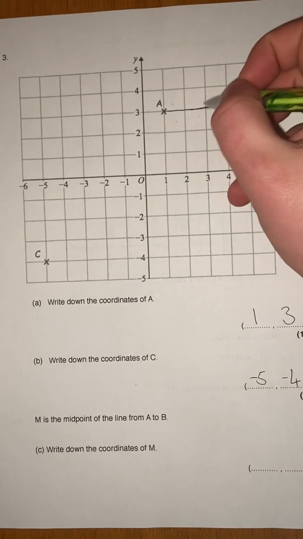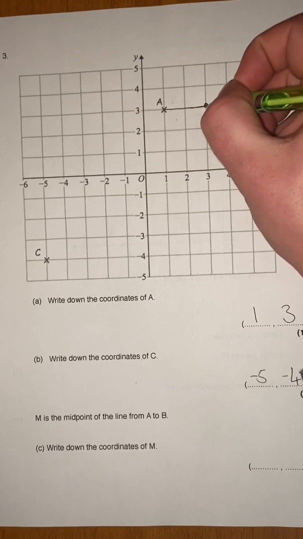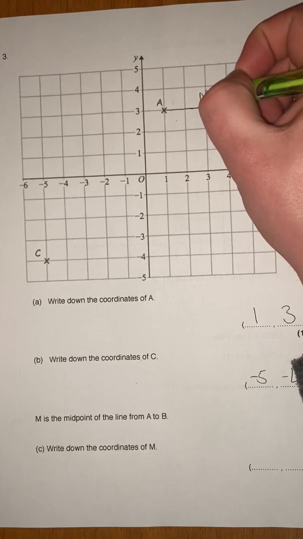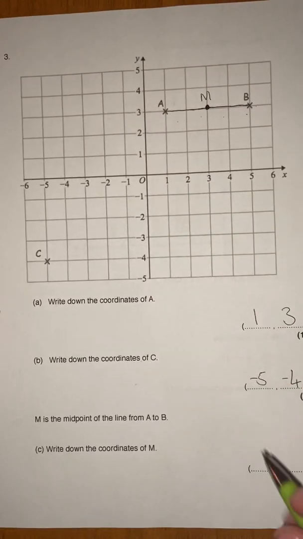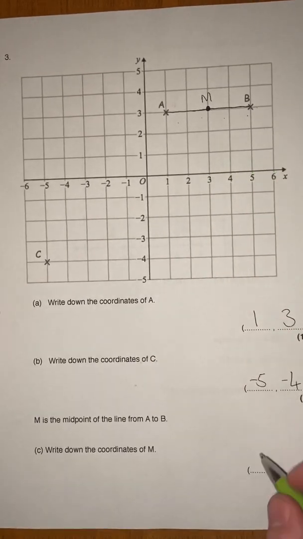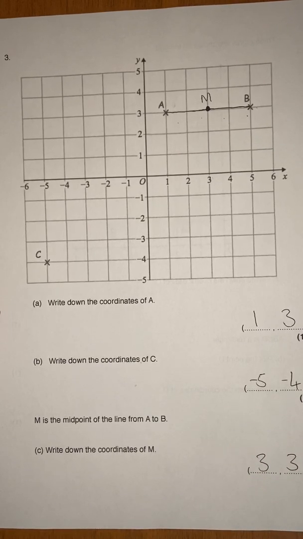Therefore 2 squares across is halfway. So this is point M, because it's halfway along there. And we're going to go across 3, up 3. So it's 3, 3.